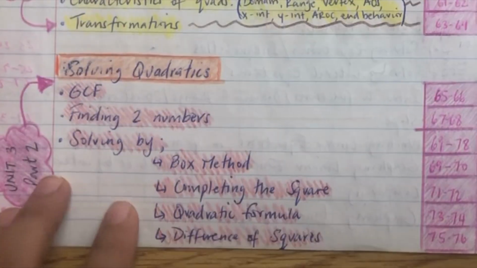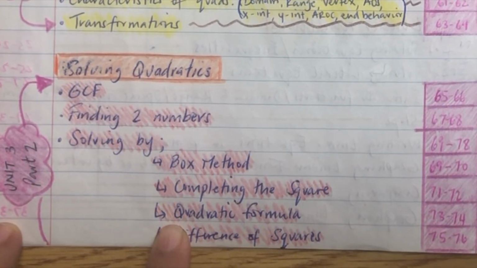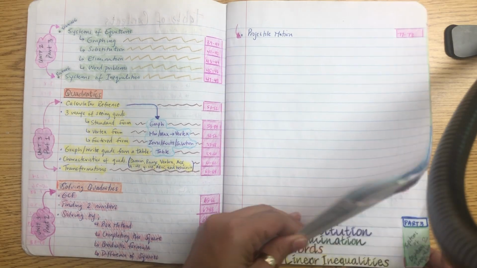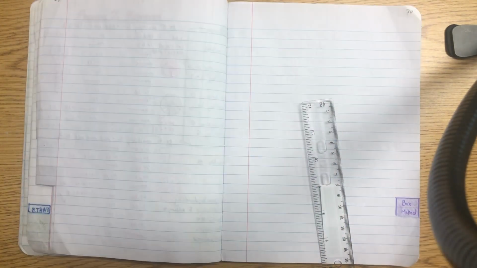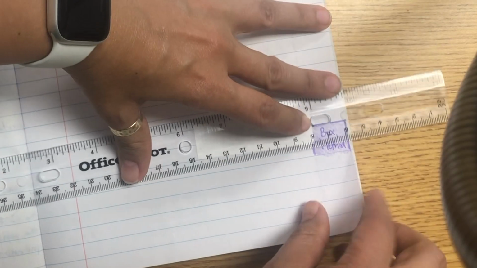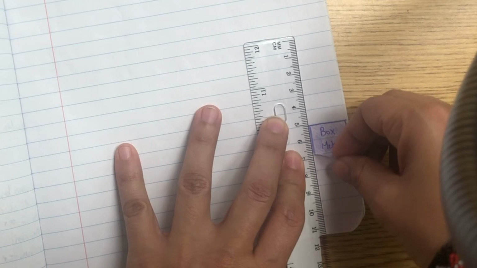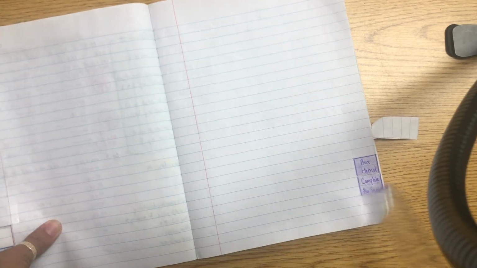All right, so we're going to take a look at solving quadratics. There are lots of methods to do this. The very first one we're going to look at is the box method. A tab for the box method, and just like we always do, you're going to cut it to the margin and then cut it all the way down. So this will be the box method.